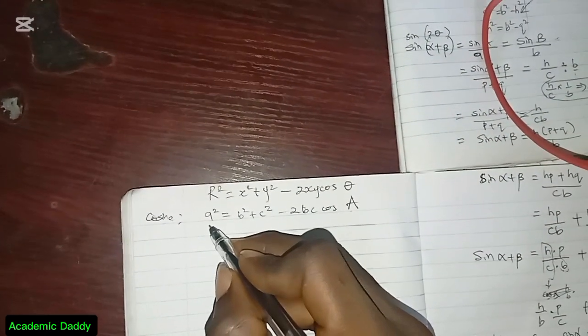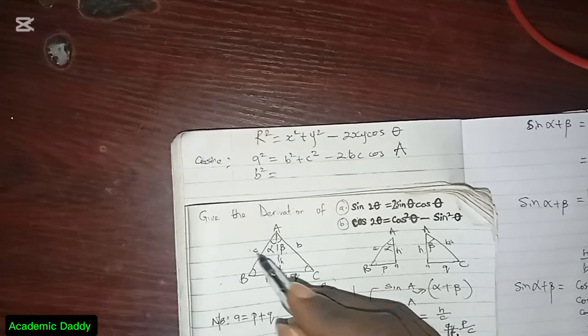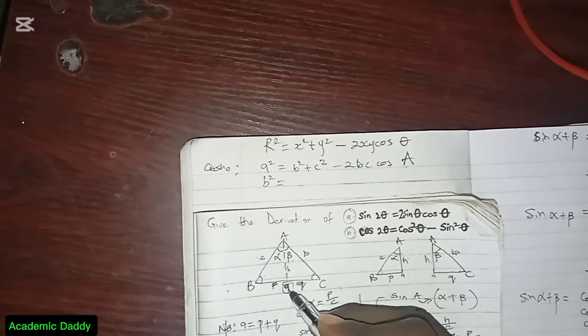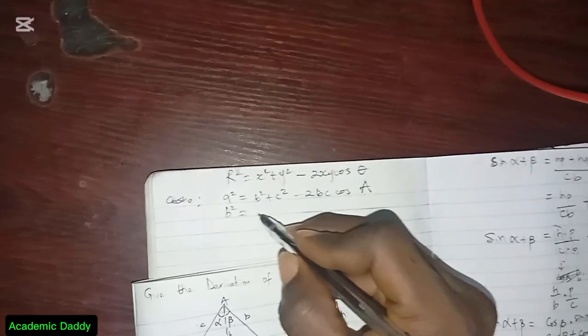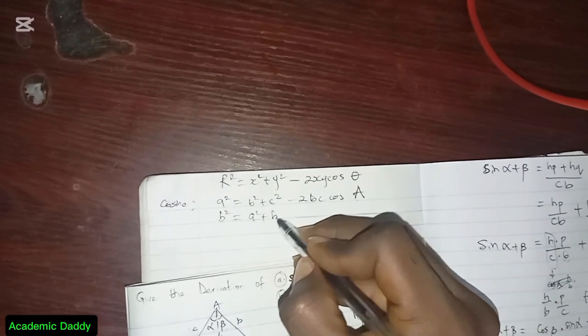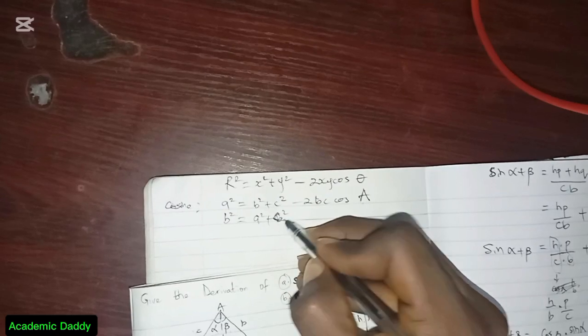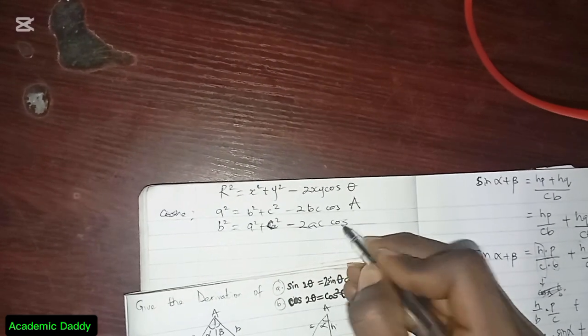So it's all about the sides. Any of these sides squared, the hypotenuse, is equals to the addition of the other two sides, b square plus c square in this case, minus 2bc cos the angle.